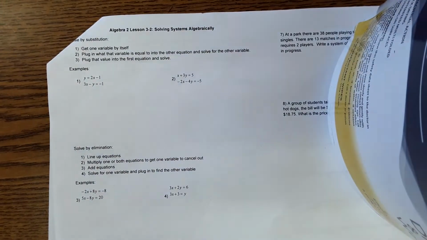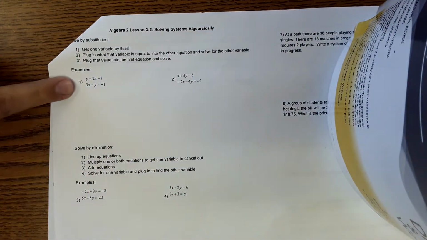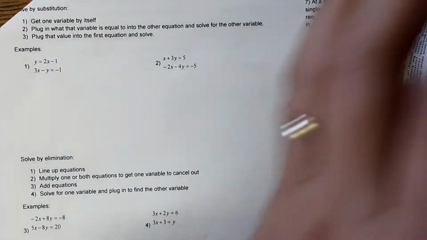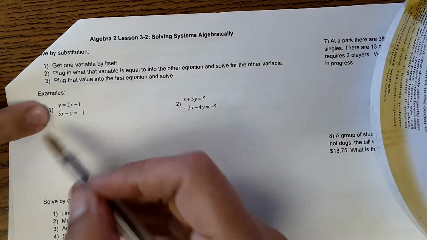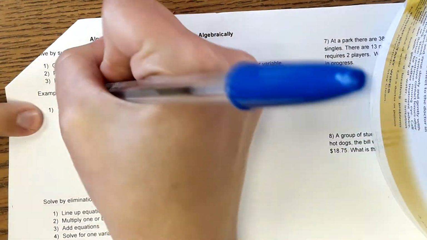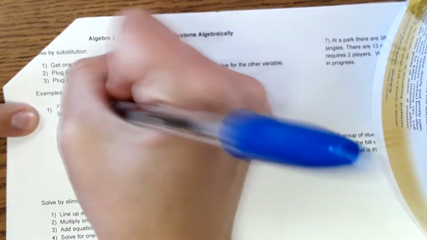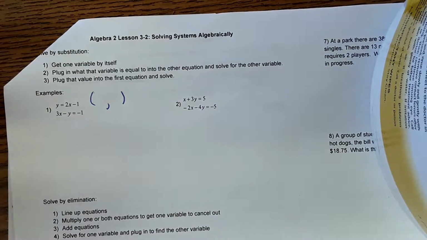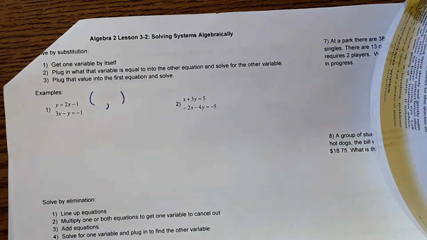Okay, so in the last lesson, we learned how to solve these by graphing, and what we meant by solving it is we're finding the coordinates where these two lines intersect. We're still finding where they intersect, so we're finding coordinates as a solution. So we're going to find an x and y coordinate, but we're going to do it using math and not graphing.